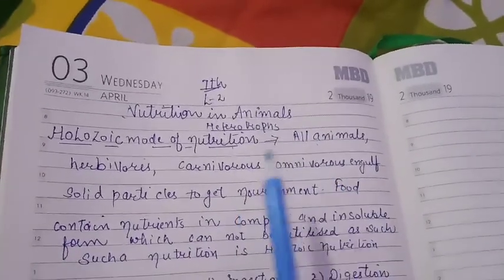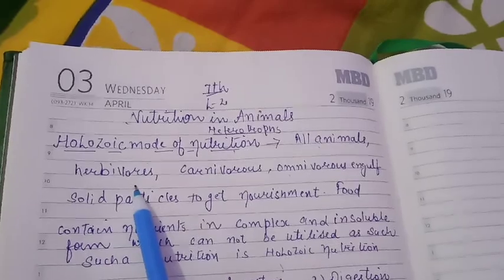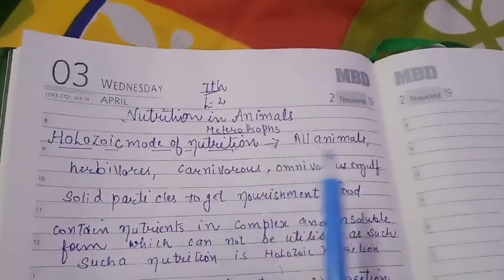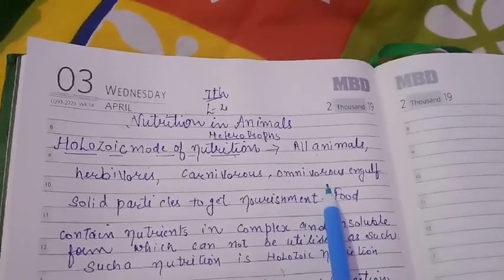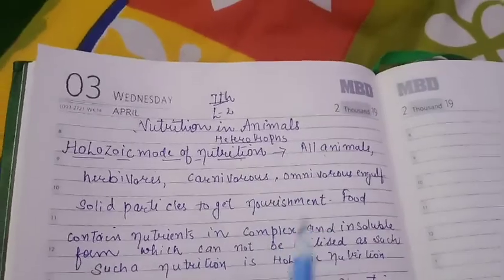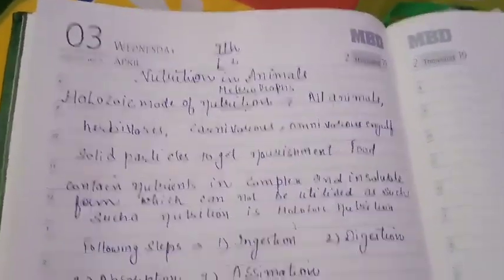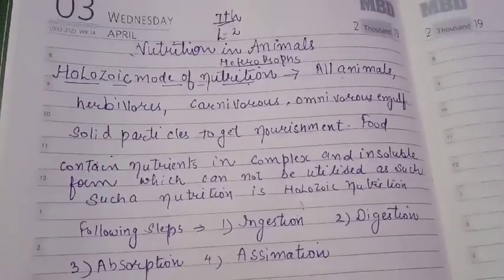Now, all animals, herbivorous. What are herbivorous? Which eat only plants. Carnivorous, which eat only flesh. Omnivorous, which eat both animals as well as plants. They engulf solid food particles to get nourishment. And food contains nutrients in complex and insoluble form which cannot be utilized.